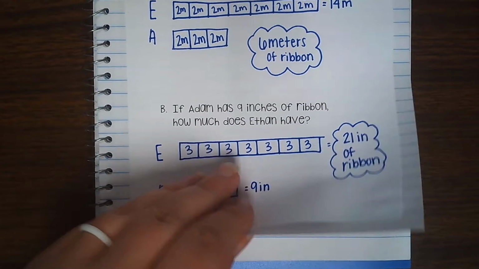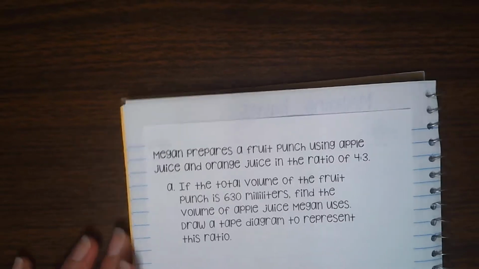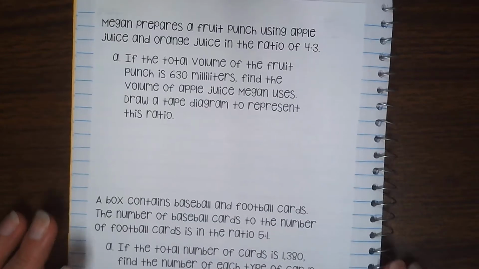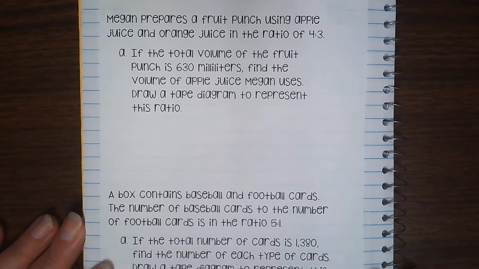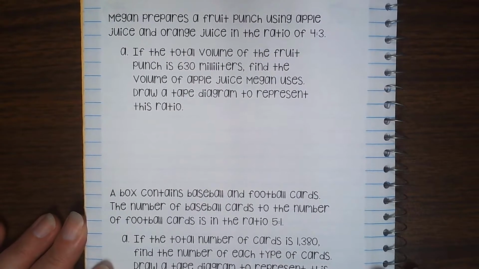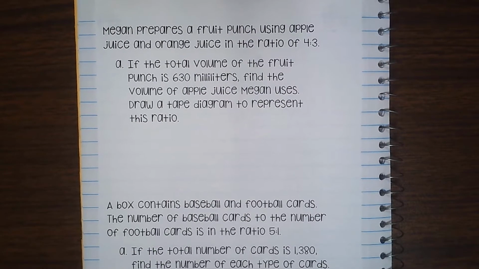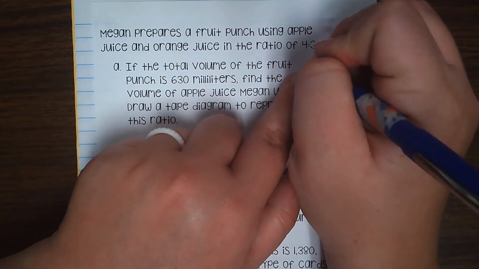All right, next page. Megan prepares a fruit punch using apple juice and orange juice in the ratio of 4 to 3. Okay, so I'm going to take a break.